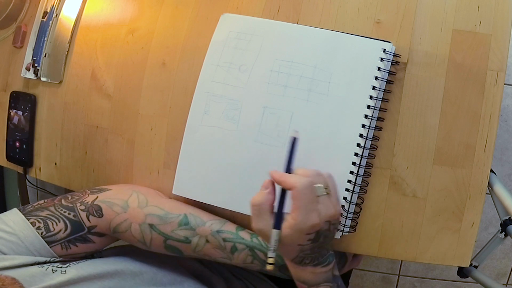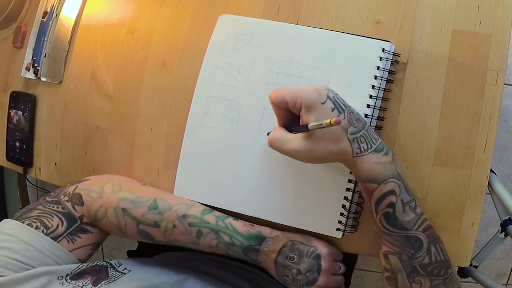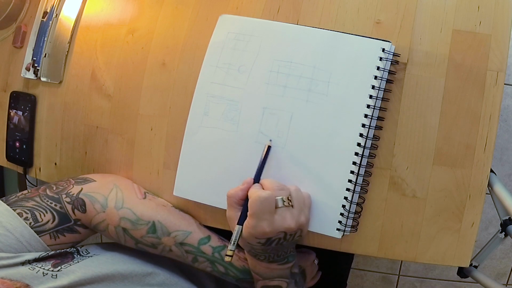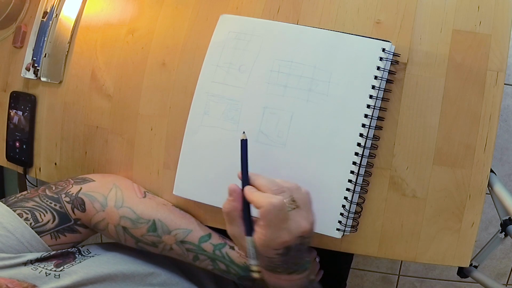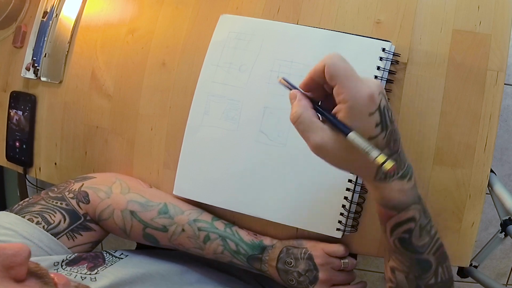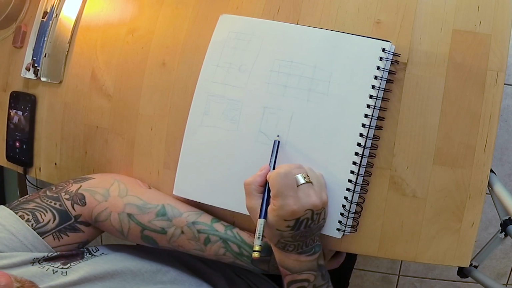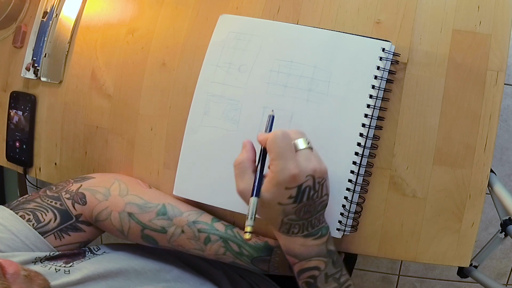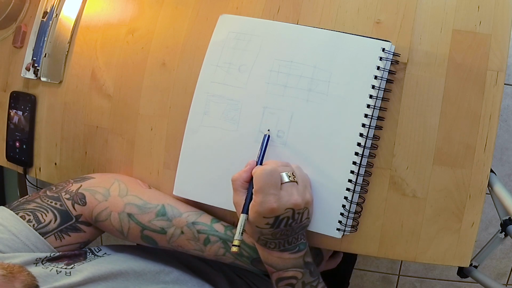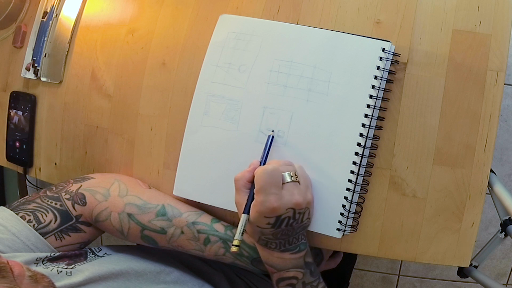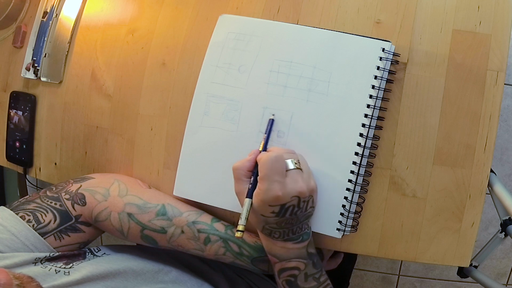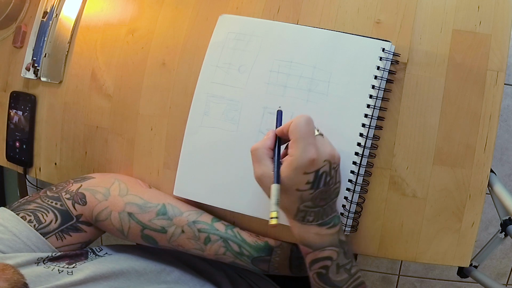This guy here. So now I can come in and go, okay, what does that shape really look like, the shape of each of these objects? What do they really look like?